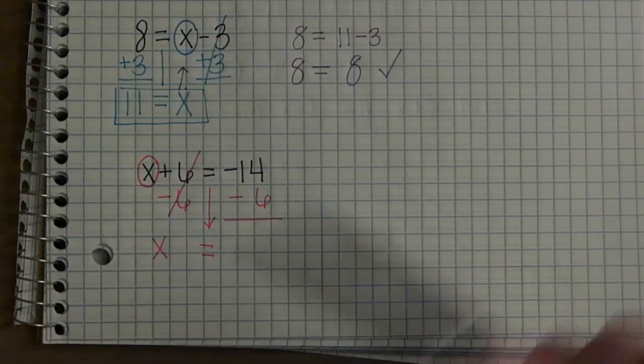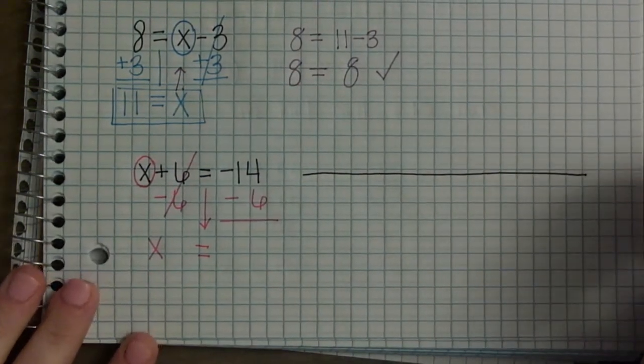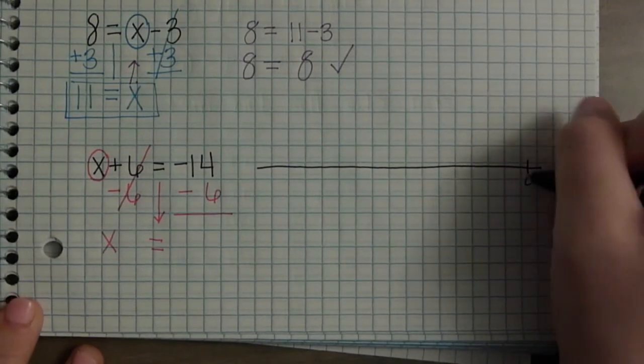Okay, so I'm going to draw a number line because that usually seems to help. So I'm going to start way over here at 0.